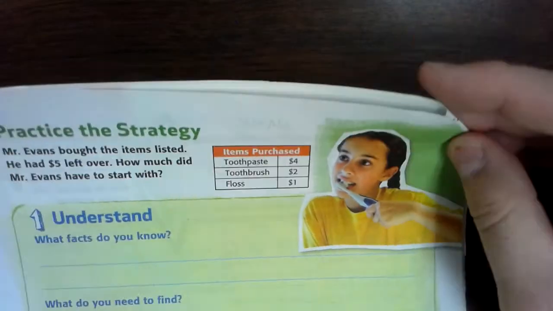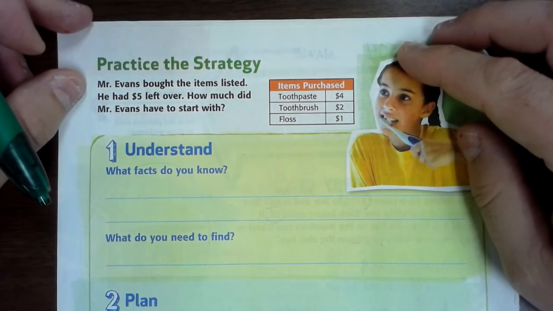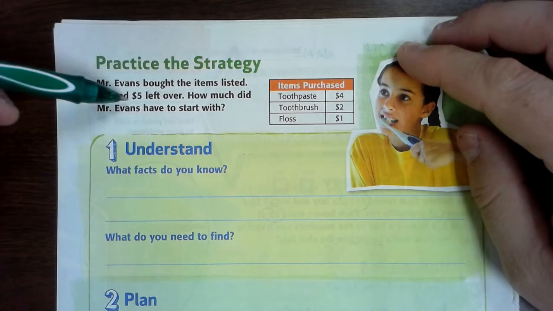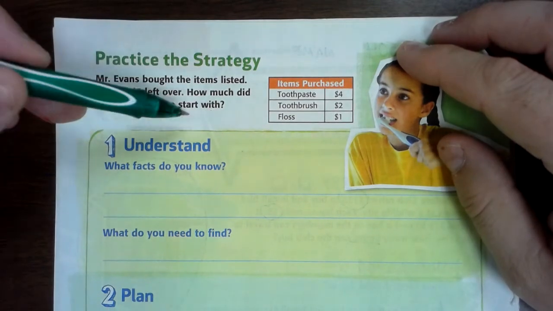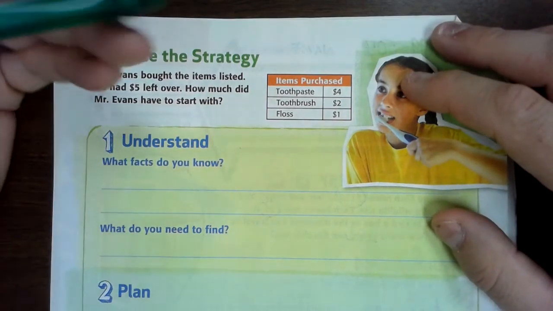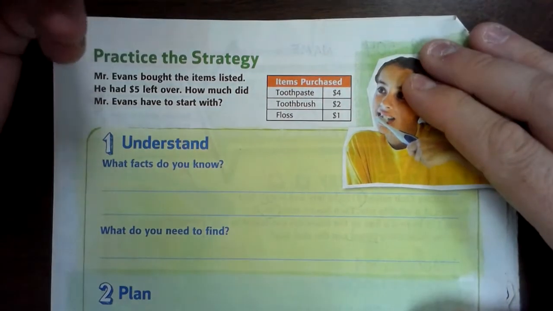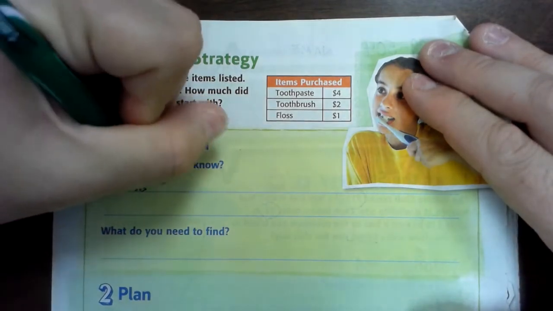All right, so let's look at the strategy with toothpaste and floss here. We have Mr. Evans. He bought the items listed, and he had $5 left over. How much did he start with? Okay, so what facts do we know? We know that Mr. Evans has $5 left over, right? We know that.